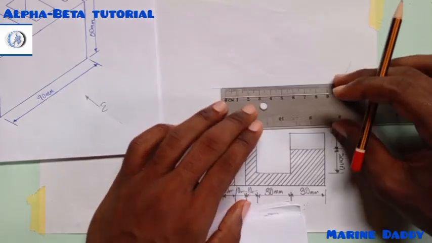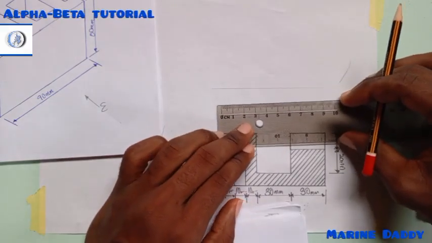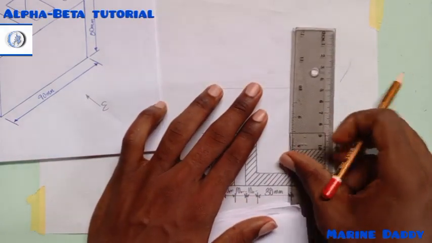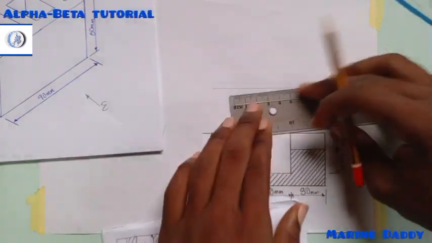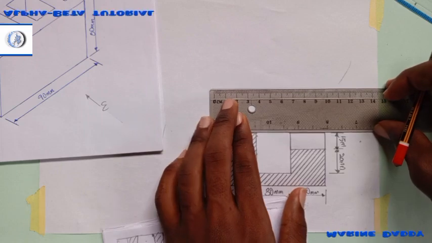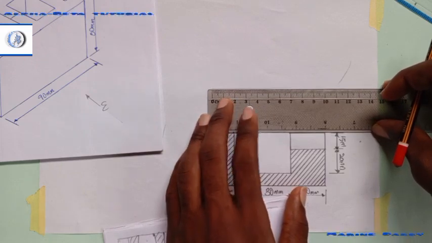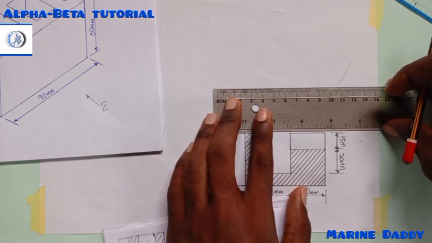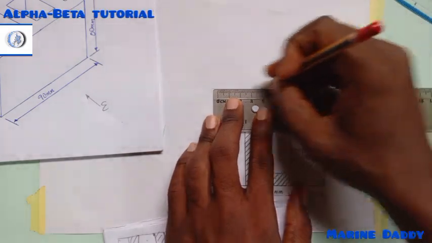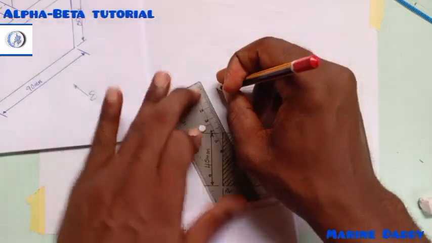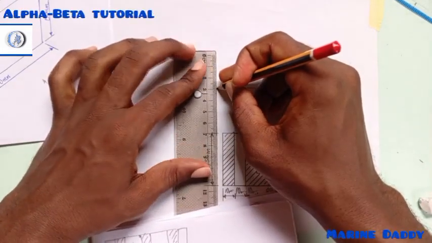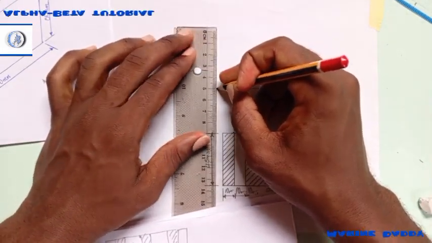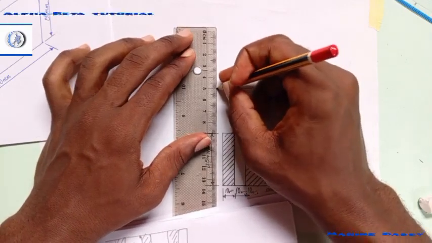So I have this here to here. So the height, the total is how many? 90. So here to here, 90. So I'm measuring 90 to this side. Now the height, 50 from our question.